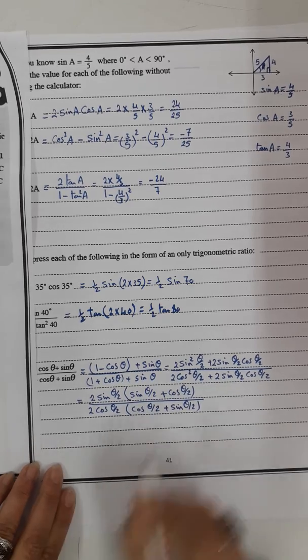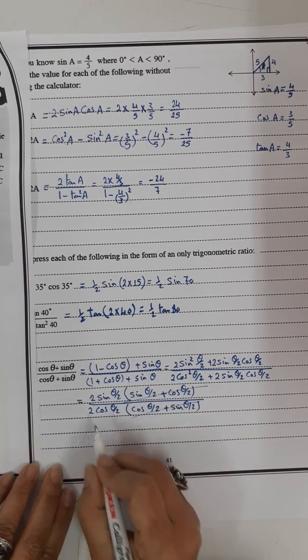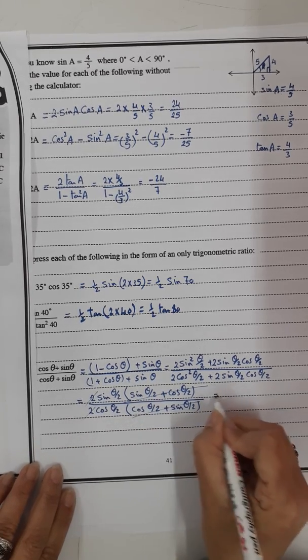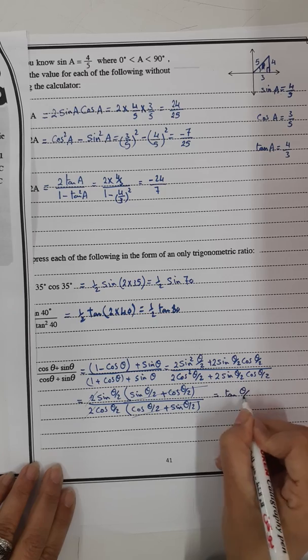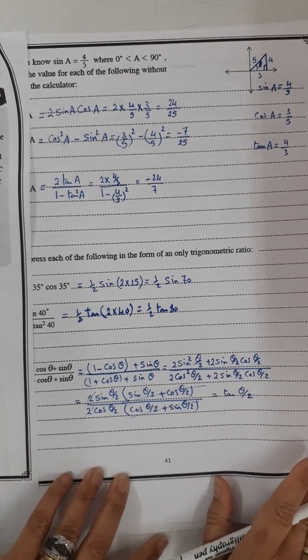Then we can simplify the numerator with the denominator. We cancel the first bracket with the second bracket and cancel 2 with 2. Then the answer will be tan theta over 2. This is the last step of the problem.